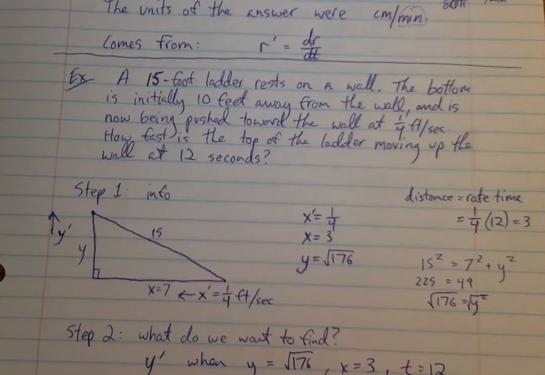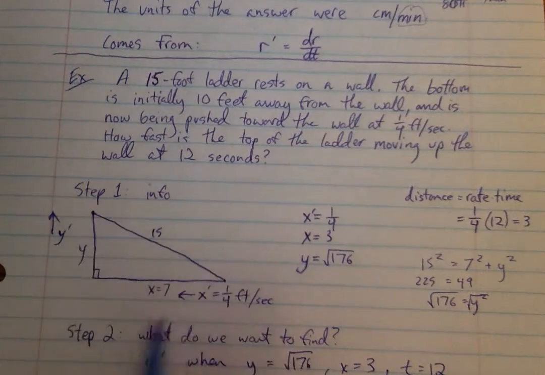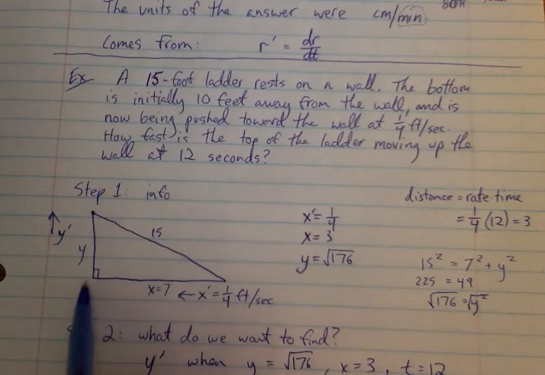What is our relation equation? Well, I think we might have already found it. I believe our relation equation could just be 15 squared equals x squared plus y squared. That's the Pythagorean theorem. We've got hypotenuse squared equals x squared plus y squared.